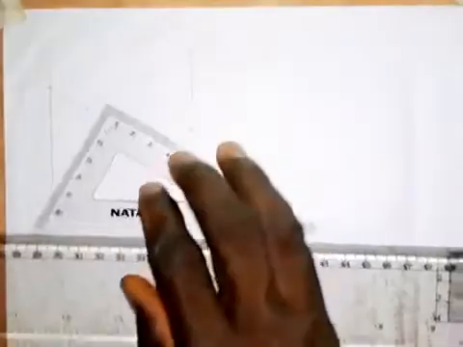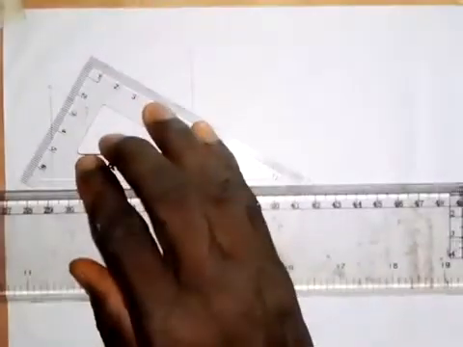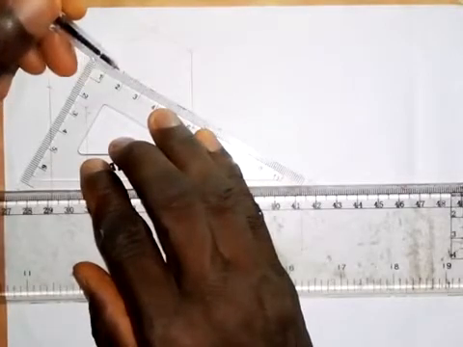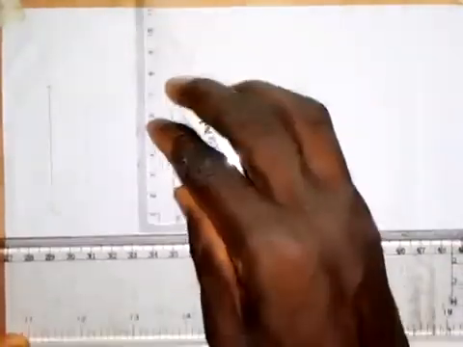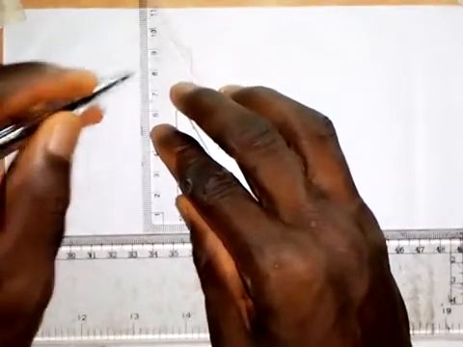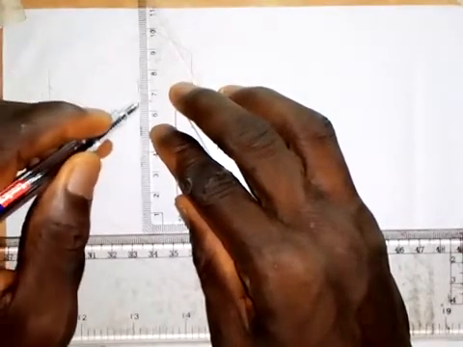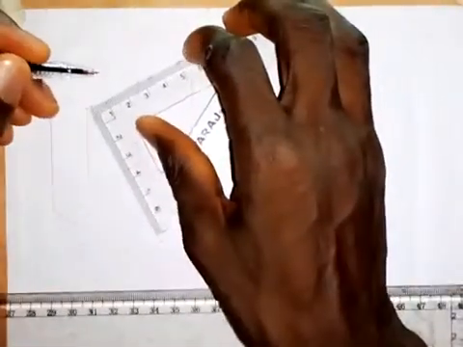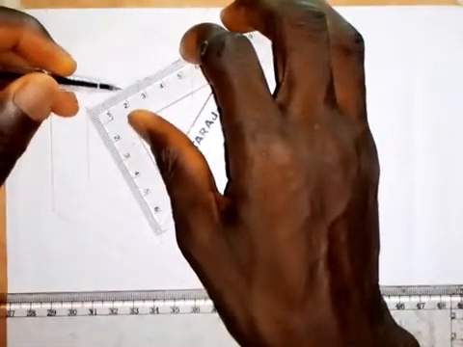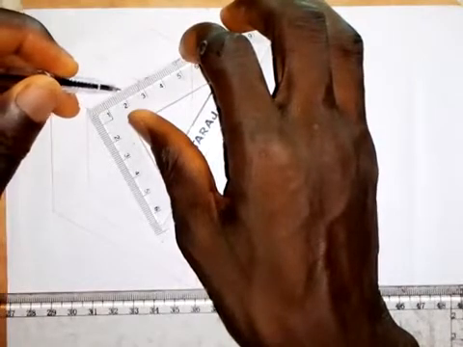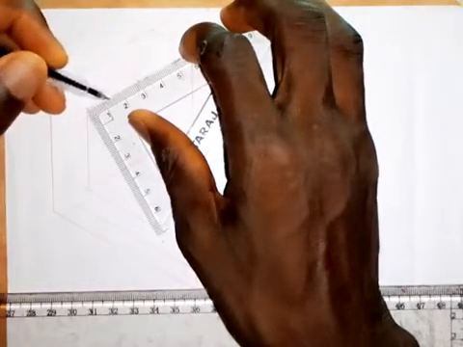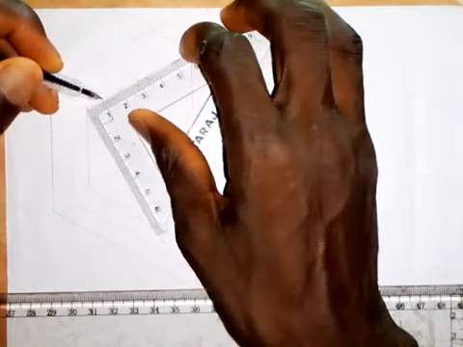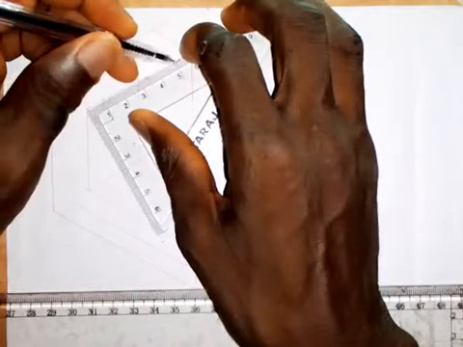So here I will transfer this to the other side. Then I will also transfer this, so I will take it down here. So the radius is 20 millimeters, so I will take 20 from the center. I will take it to this side, and I will also take 20 to this side like this.